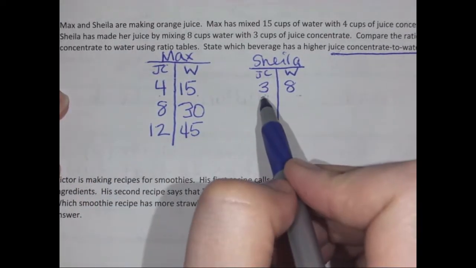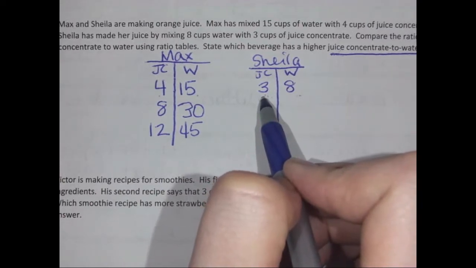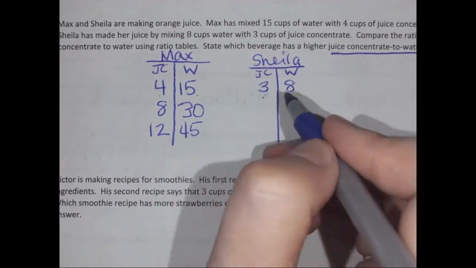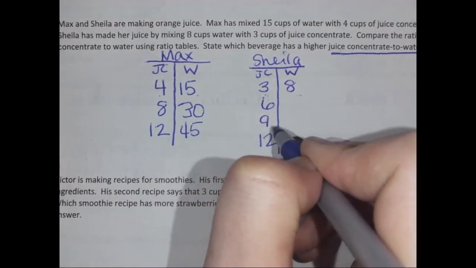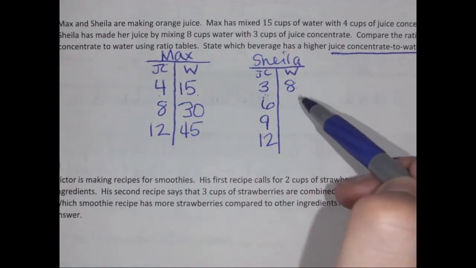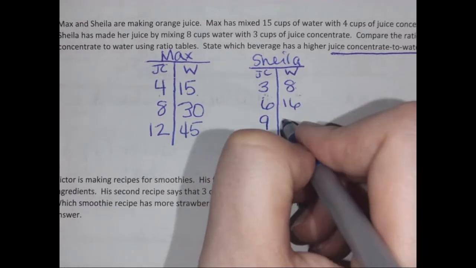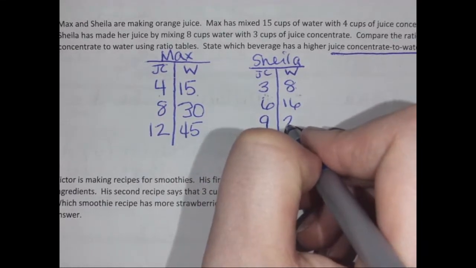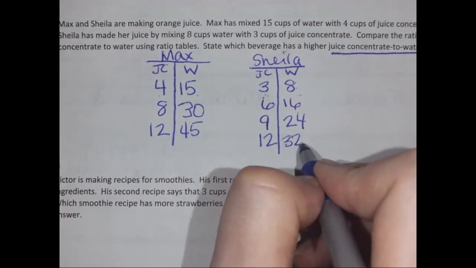Okay, and I'm counting by 3s for Sheila because she used 3 cups of juice concentrate. So 3, 6, 9, 12. Oh, there's our 12. Now we have to match up our water values on the right column. So 8, 16, 24, 32. Okay.